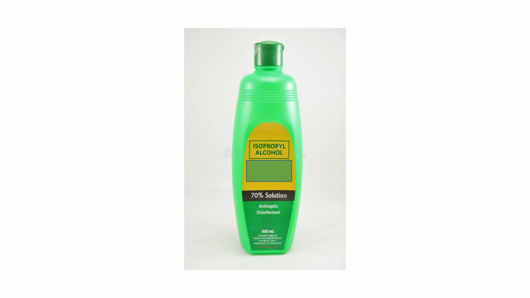Labels of products sold often show the concentrations of solutes expressed as percent by volume or mass. The alcohol as disinfectant is a solution of 70% ethyl alcohol or isopropyl alcohol, meaning 70 ml alcohol. There are also solutions sold as 40% ethyl alcohol or isopropyl alcohol.